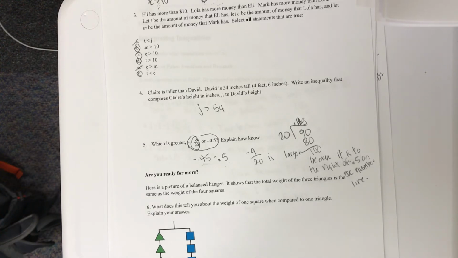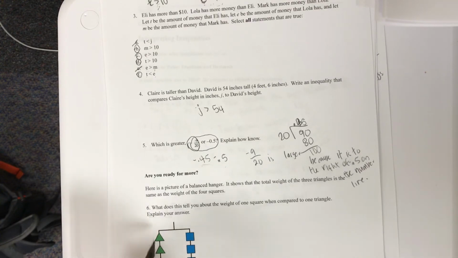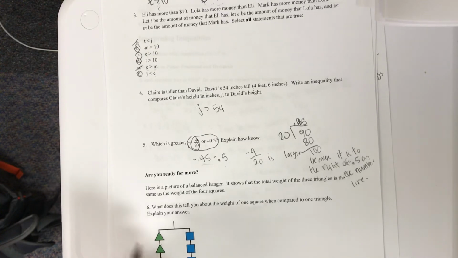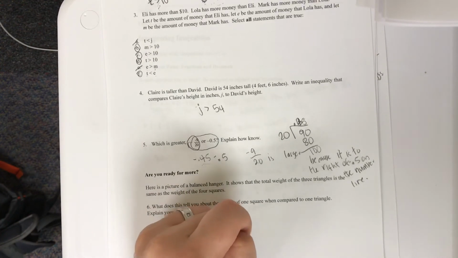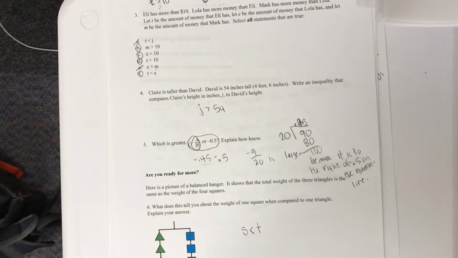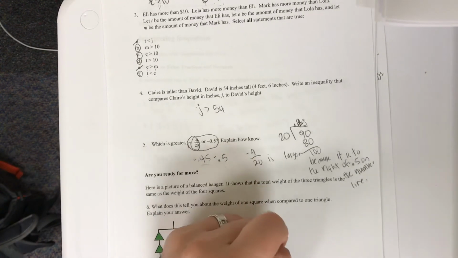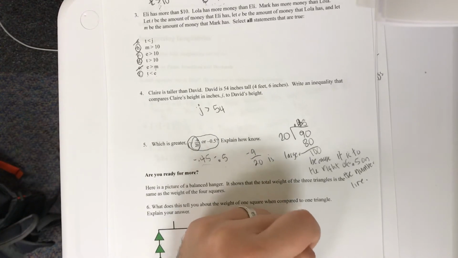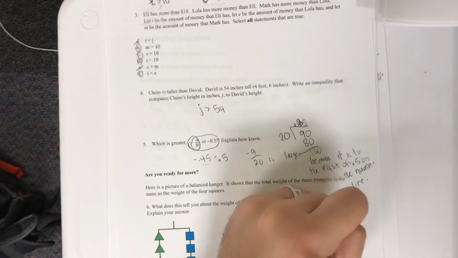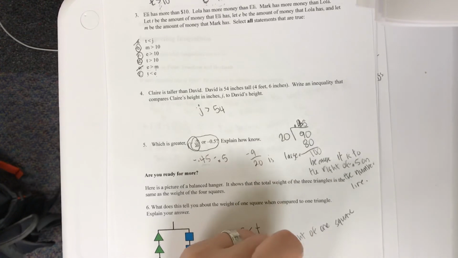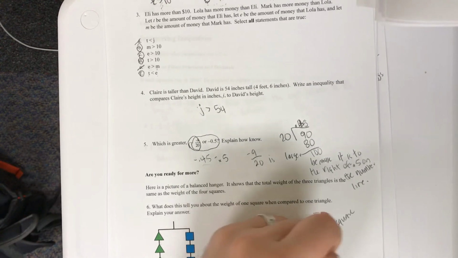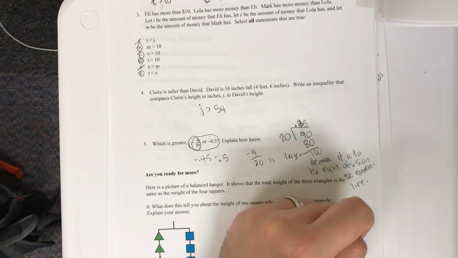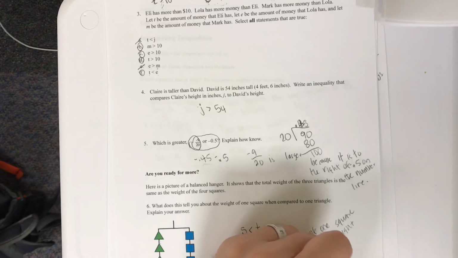Well, this should tell you that if 3 of these are the same weight as 4 of these, then that means that these weigh less than this because it takes more of these to counter the weight of this, right? So a square is less than a triangle. That's what it tells me. It tells me that the weight of a square, so I'm going to write this out. The weight of 1 square is less than the weight of 1 triangle.